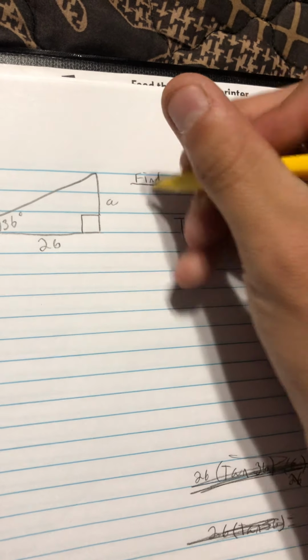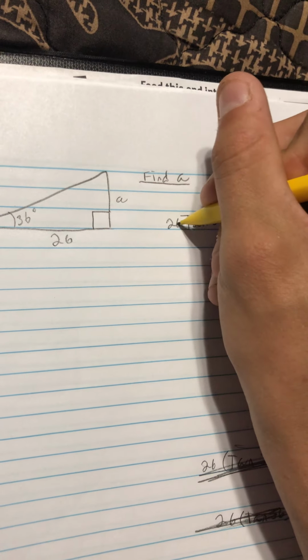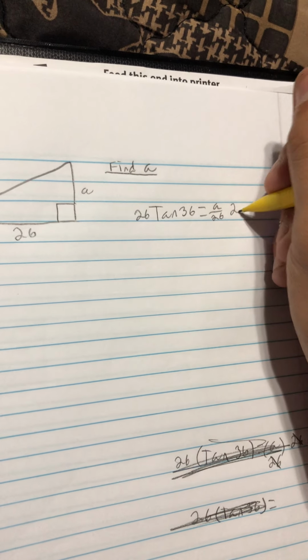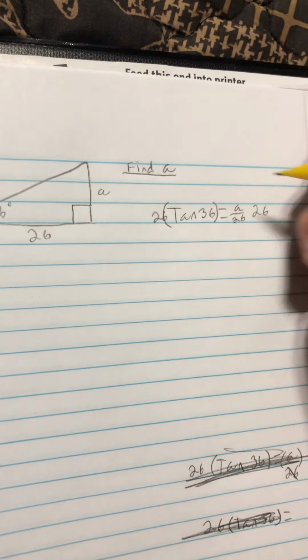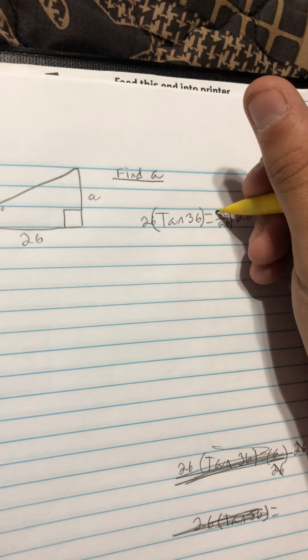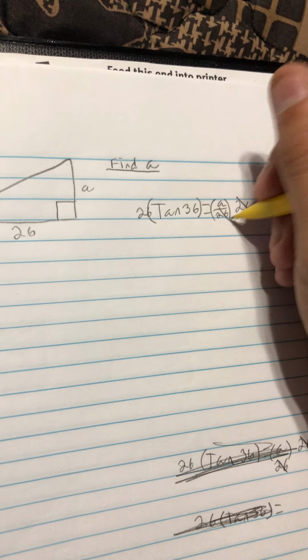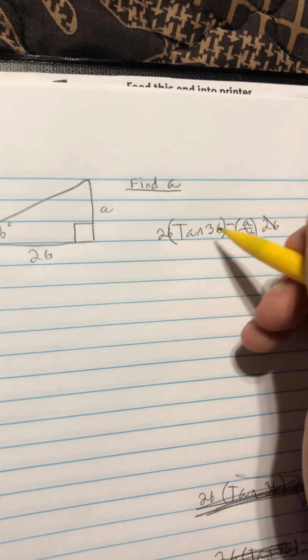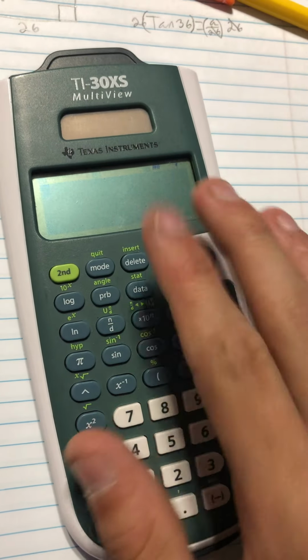And what we can do is multiply both sides by 26, right? Let's put parentheses around all that, and around here. So on this side, 26 times 26, that cancels out, right? And then we have 26 times tan 36. What you can do is get your handy dandy calculator, right? Turn on. Sorry, last video.